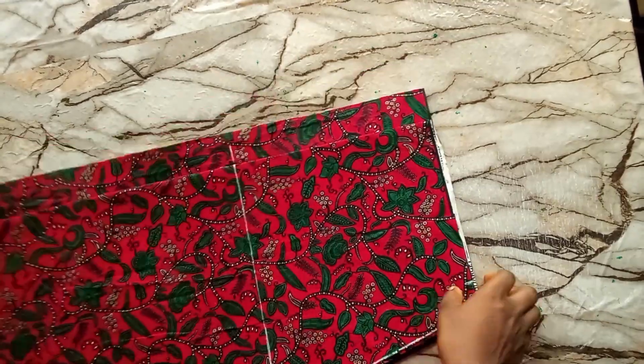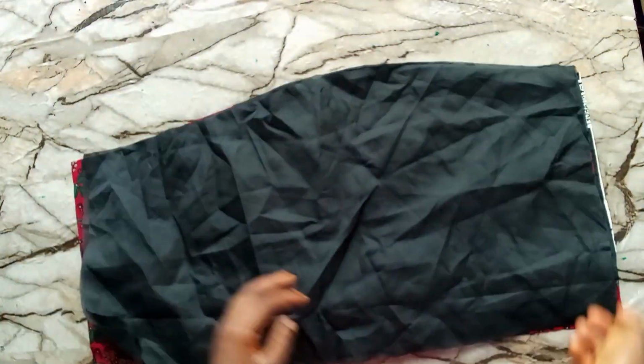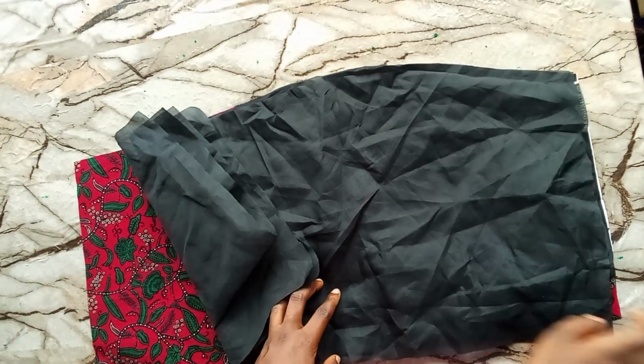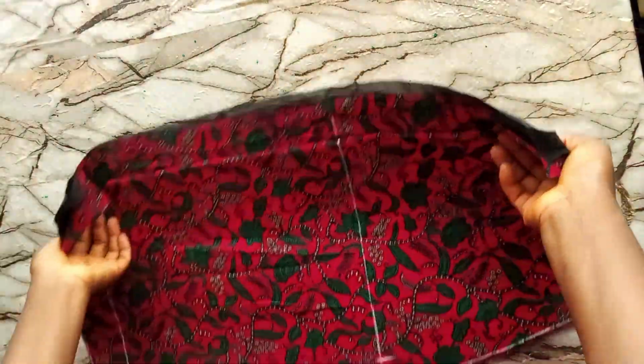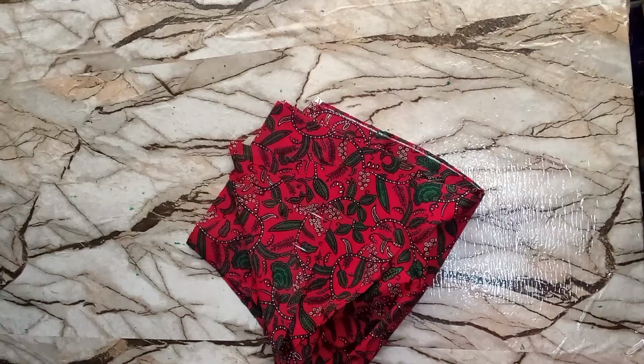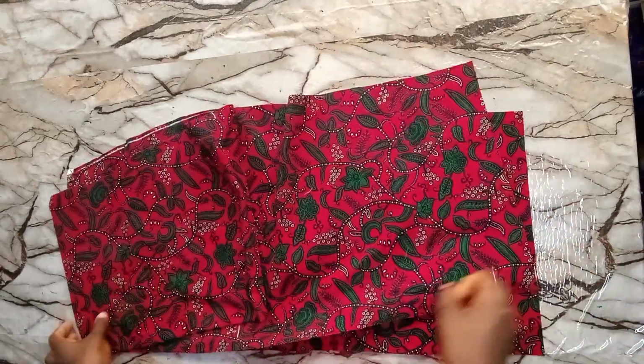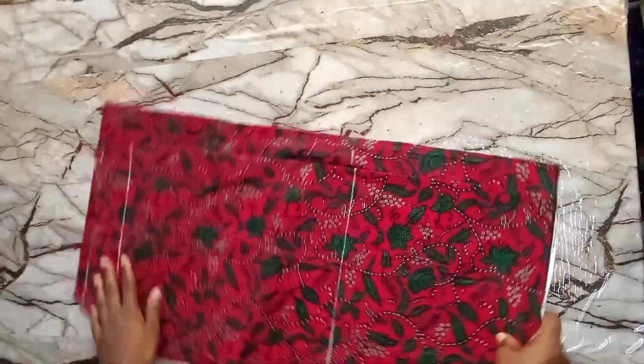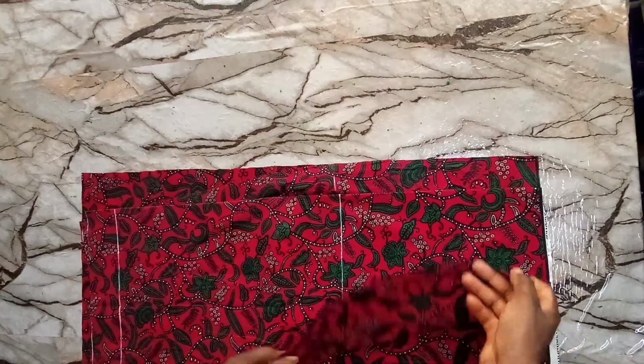So on your two back pattern pieces, remember to take out half an inch. I did that while I was sewing, but then I forgot to show you guys. So make sure you do that so that your zip will be able to relax. I went ahead to cut the lining. I will also straighten that lining so that it is well flat and well ironed, right?